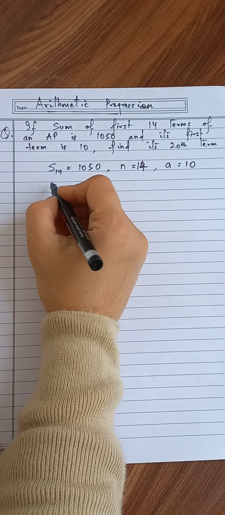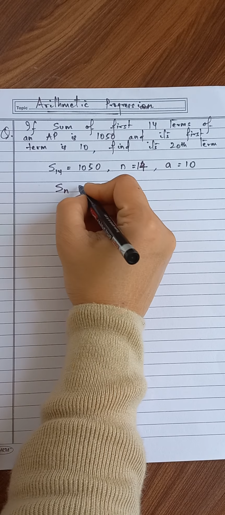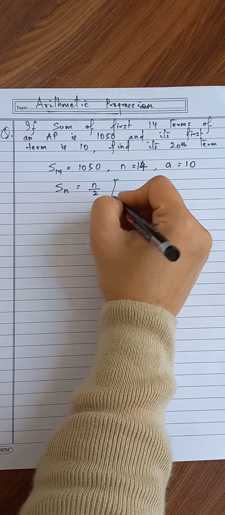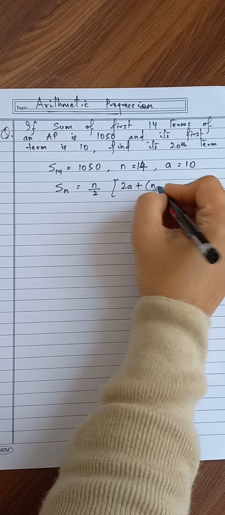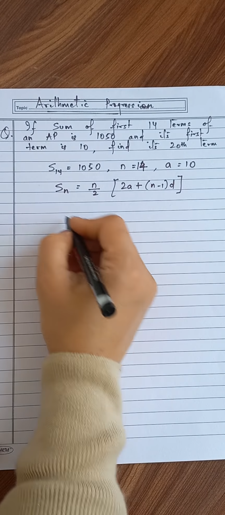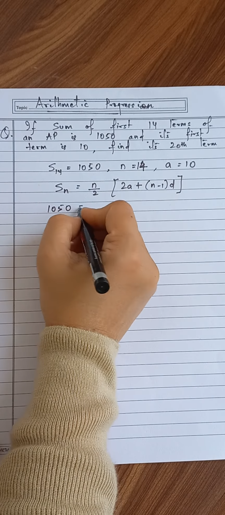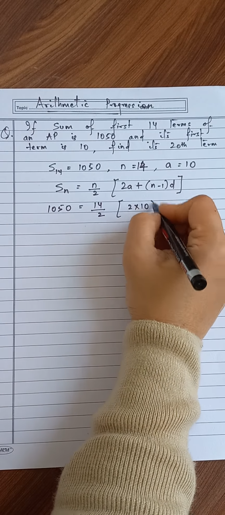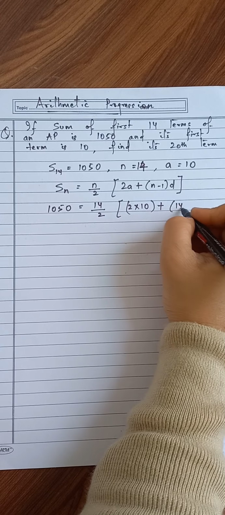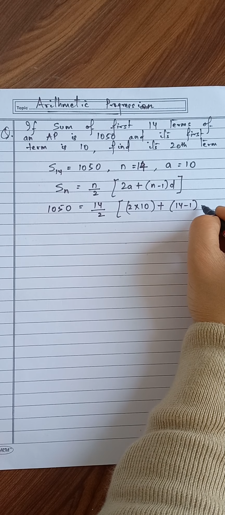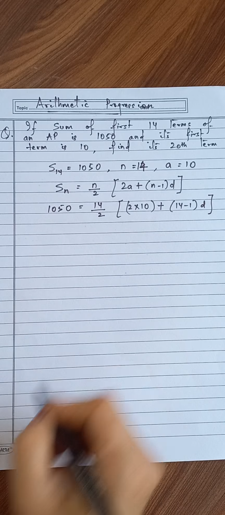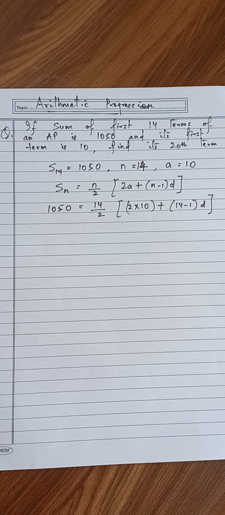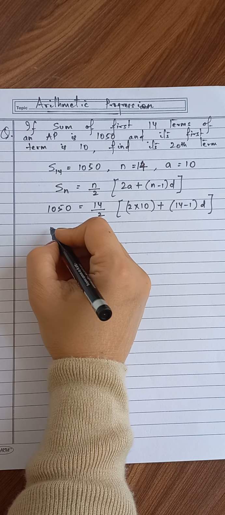Now using these values in the formula, we have already learned that Sn is equal to n by 2 into 2a plus n minus 1 into d. We substitute all the values provided in the formula. That will become 14 by 2, then 2 into 10, and then plus 14 minus 1, and in place of d the value is not known to us. If in a linear equation all the values are given and one value is unknown, you can find it easily. So we have to solve it.